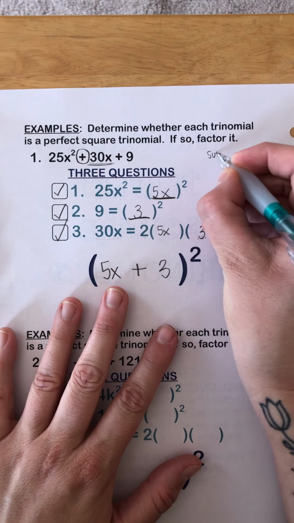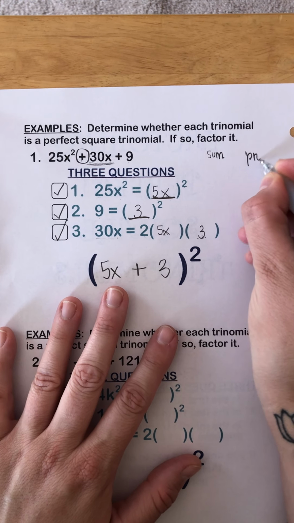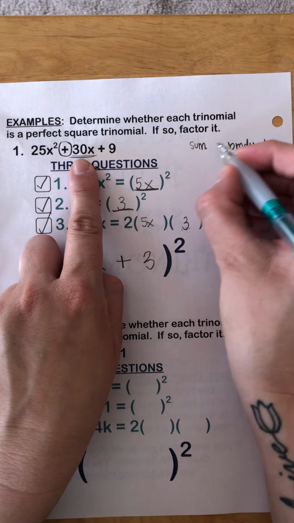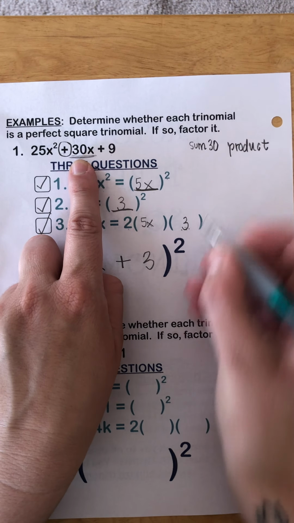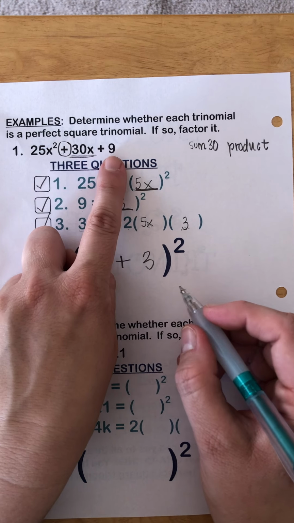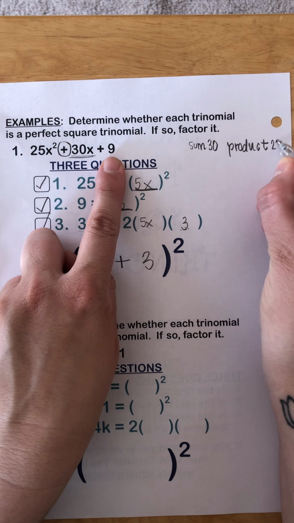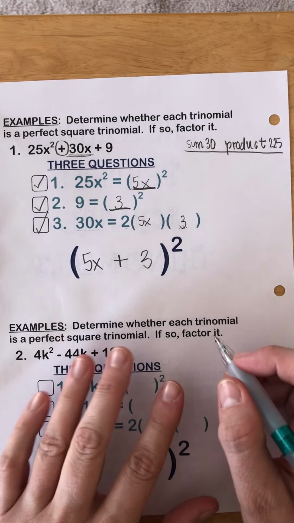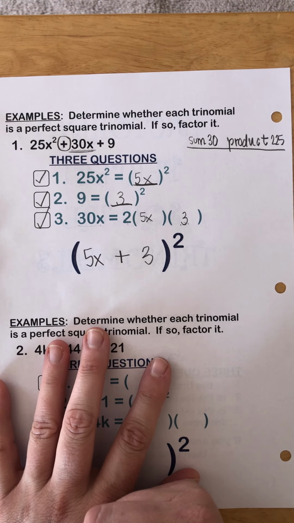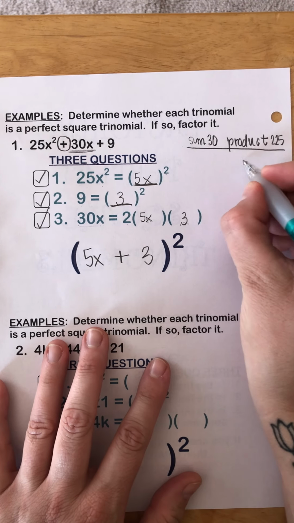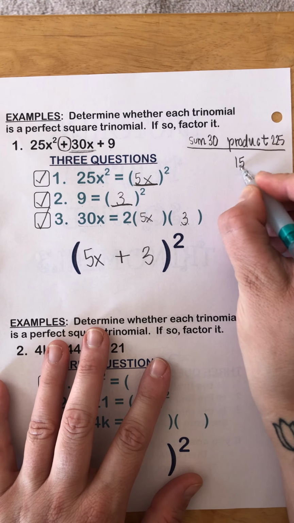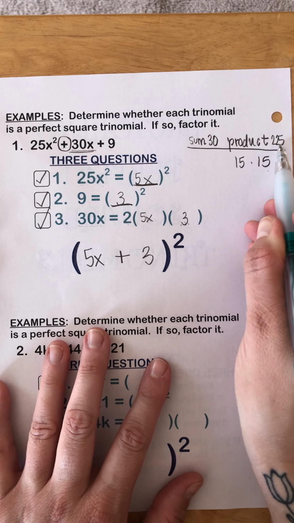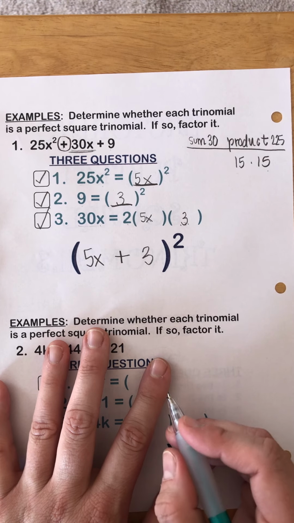You could do a sum and product chart. Let's talk about what that would look like real quick. Our sum would be 30. Our product would be 25 times 9, which is 225. You would go through all of the ways that you can multiply numbers to get 225. Now, because I already know it, I'm just going to tell you what it is. 15 times 15. It multiplies to give us 225. It adds to give us 30.